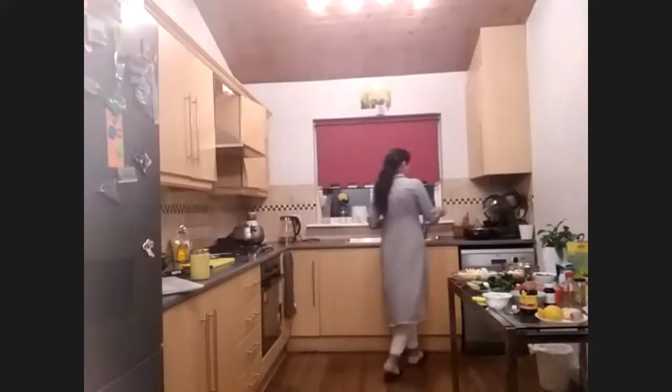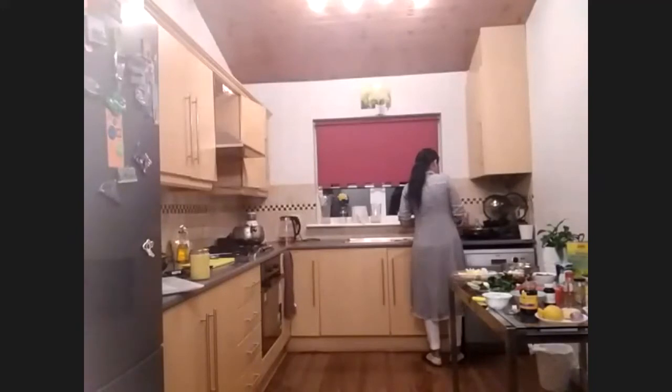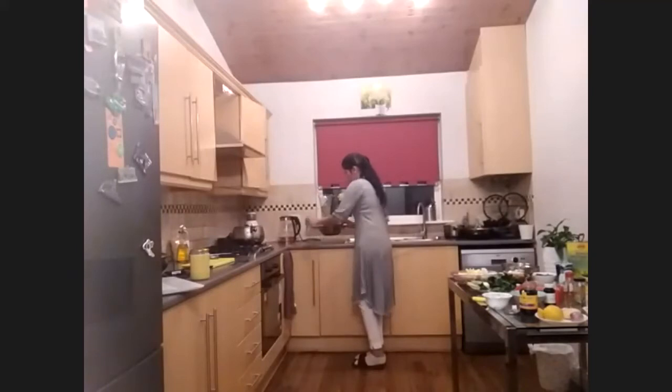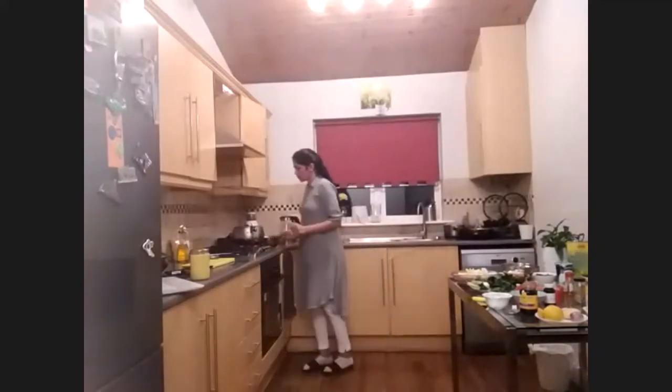I used the slow cooker for years actually. I don't use it anymore because I'm there to cook my lunch now. But I used to use the slow cooker a lot. But obviously, a pressure cooker is going to be much quicker, much quicker.